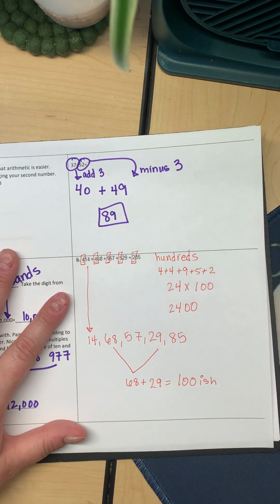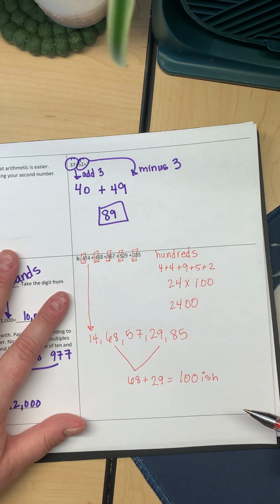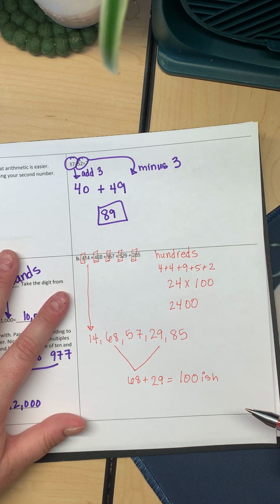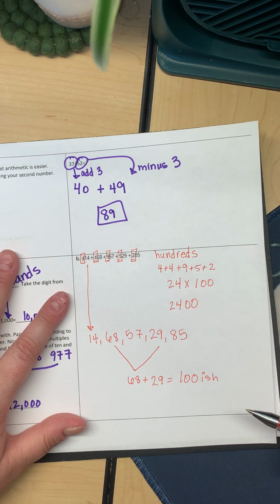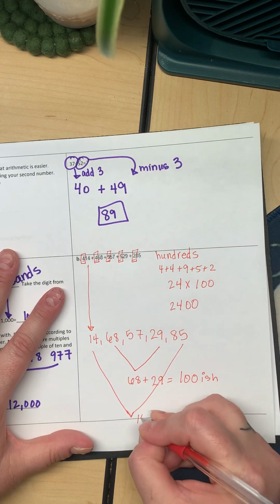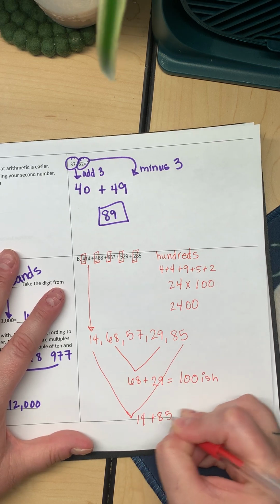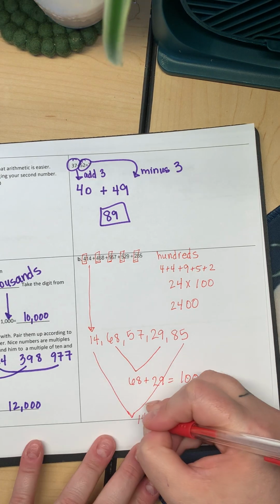They don't actually, but they get real close. Let's see if anything else adds up to 100. 14 and 85. Those are pretty darn close to 100. I think it's like one off, but close enough.